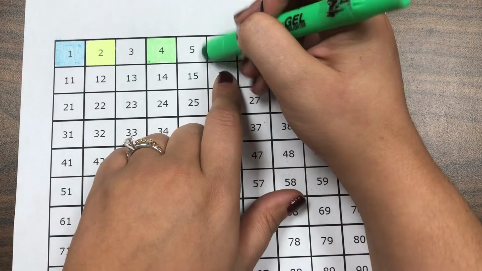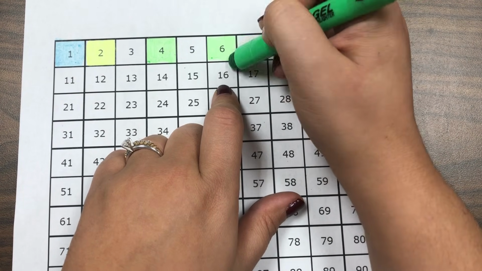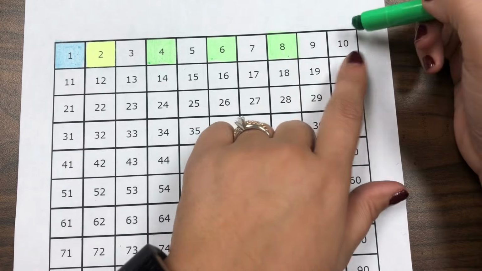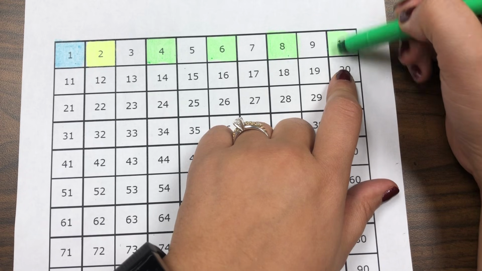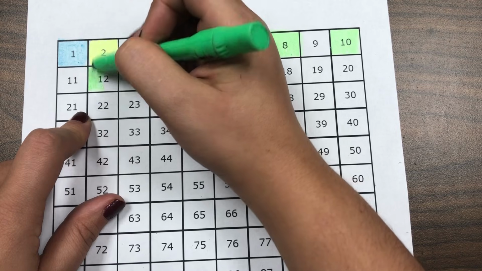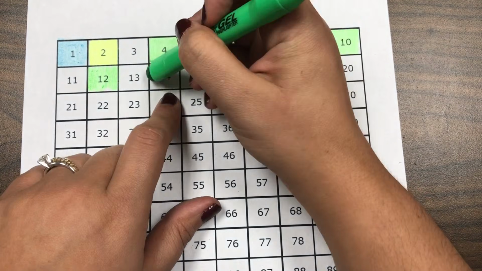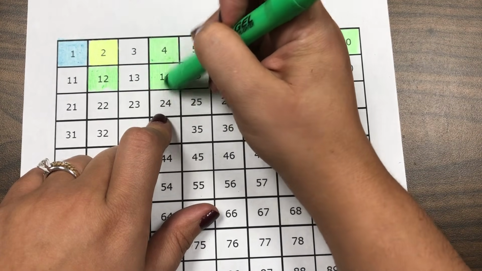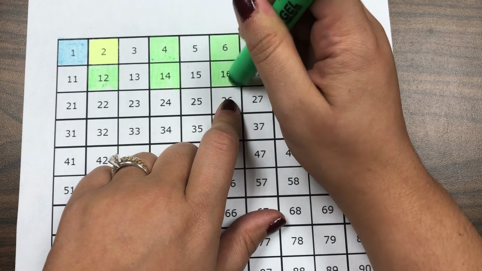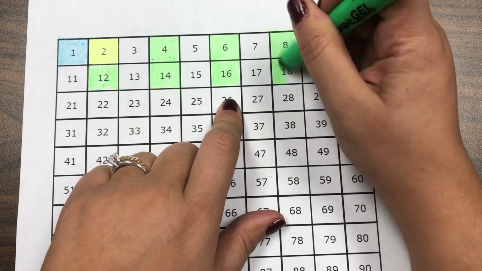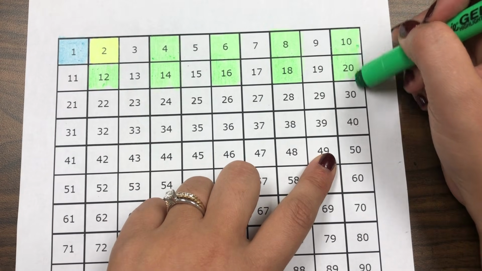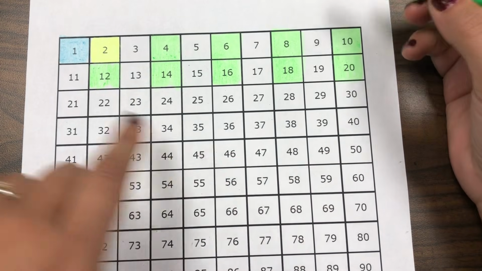Then we're going to go to 6, 8, 10, 12, 14, 16, 18, 20. Now here you should start to notice a pattern.